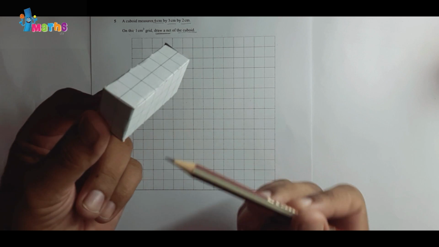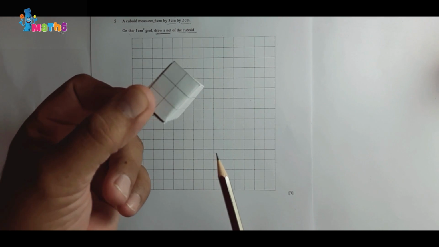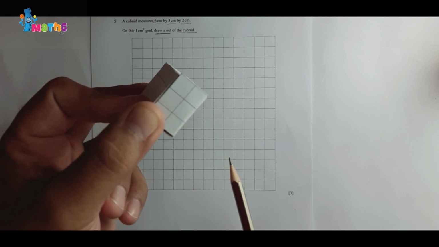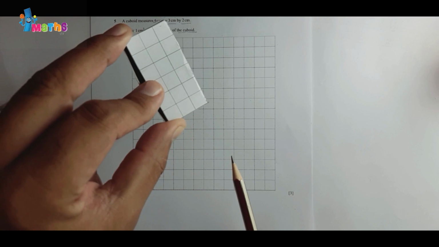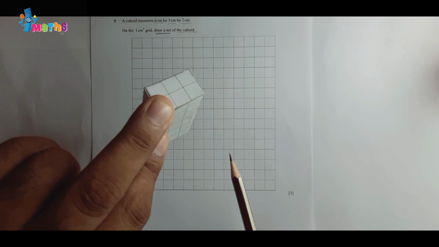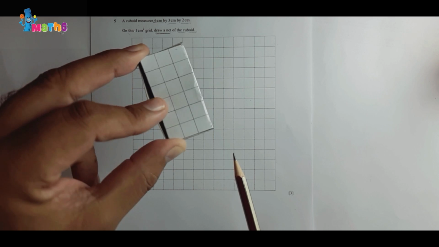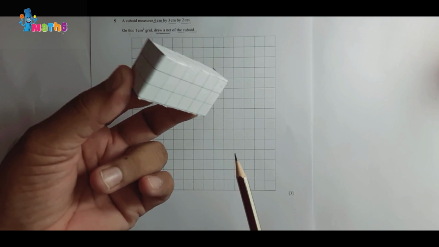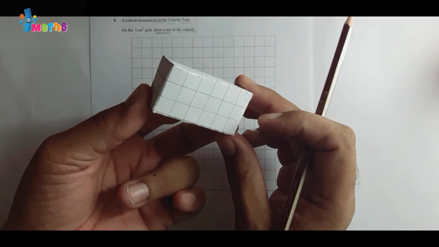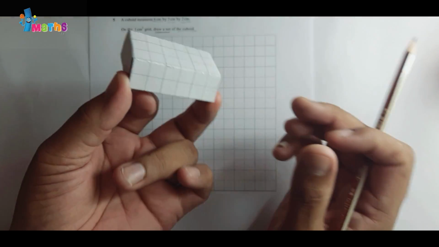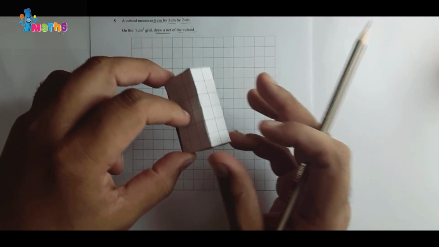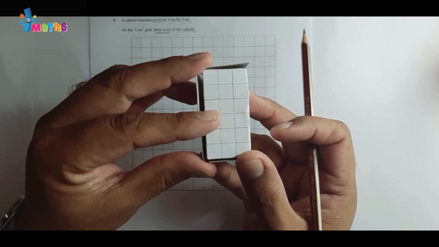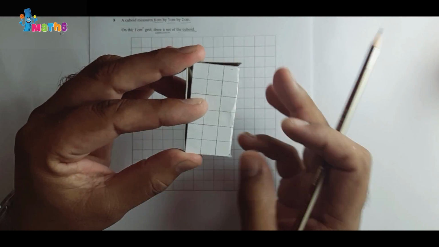So all dimensions you can check. I'll rotate this model for you, then this side. If you want to see the other sides, I will be rotating them for you, this one also, and the lower portion, which is also 6 by 3.